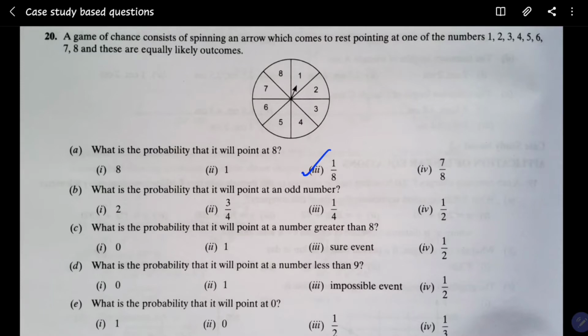Second question, what is the probability that it will point at an odd number? There are totally 8 numbers in which 4 are even and 4 are odd. So we can write it as 4 divided by 8, which is 1 divided by 2. So 1 by 2 is the probability for having an odd number pointed out.